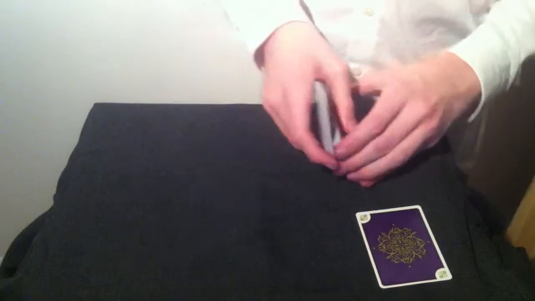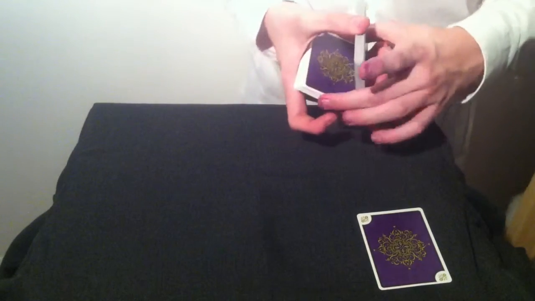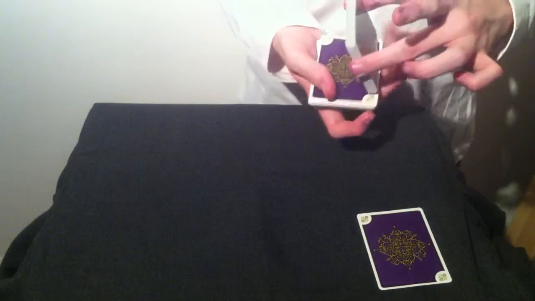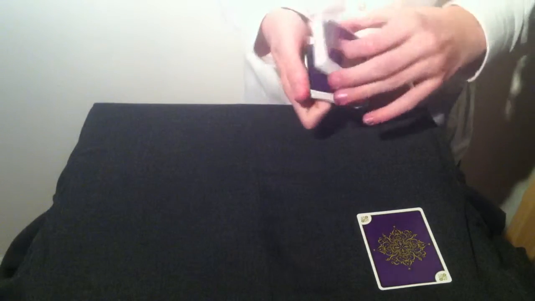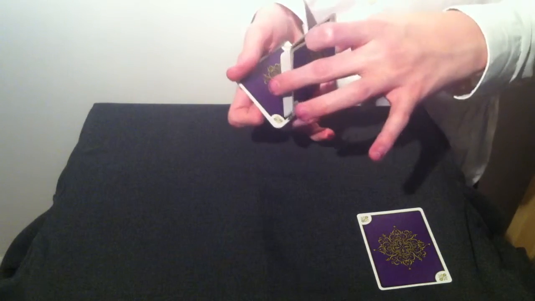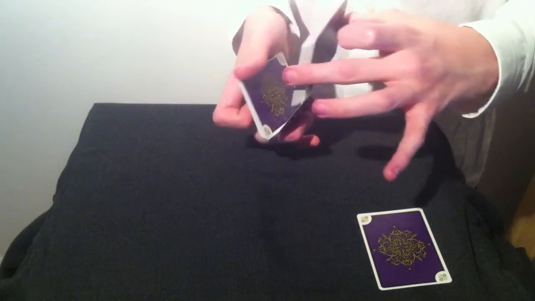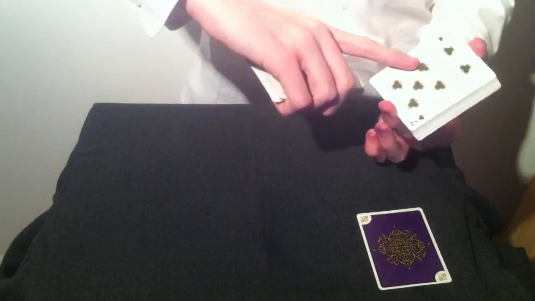So really what you're doing is you're splitting it halfway down, and effectively what you're doing is just taking the top card and putting it there and telling them that's it. But a nice way to cover it is like I just said, pushing it down, and as you're peeling it down you turn your right wrist and point to that card, saying you could have stopped at the 7 of clubs.